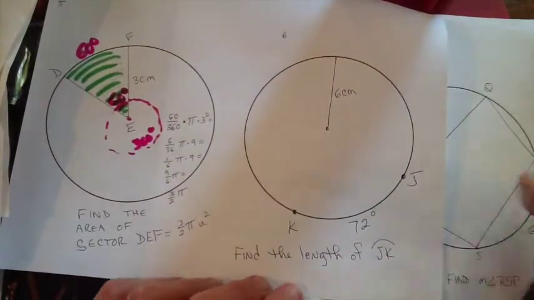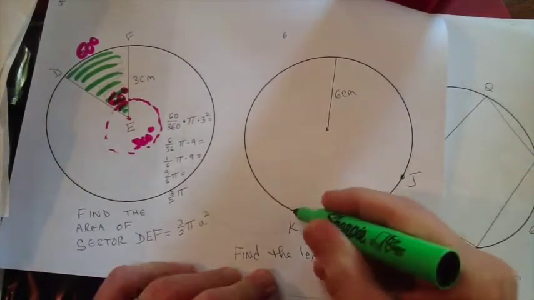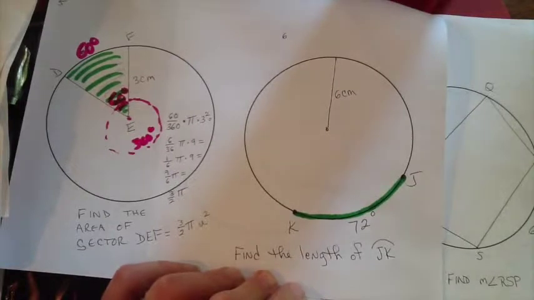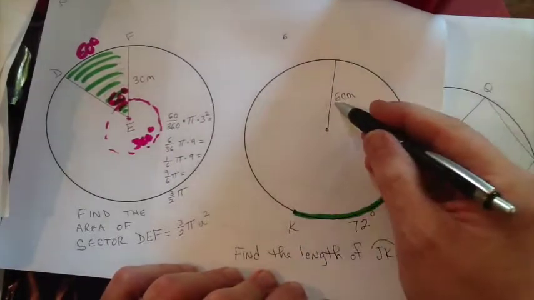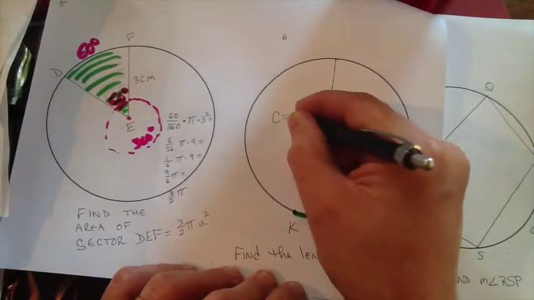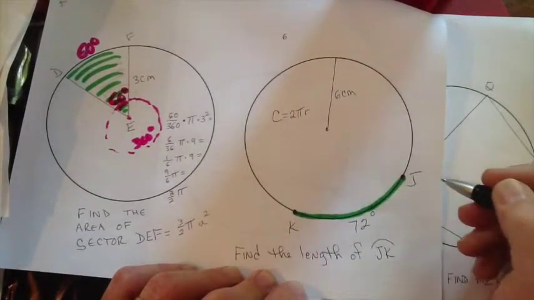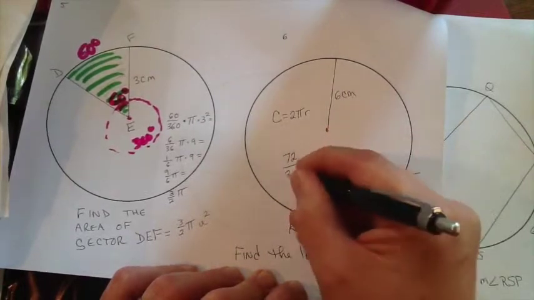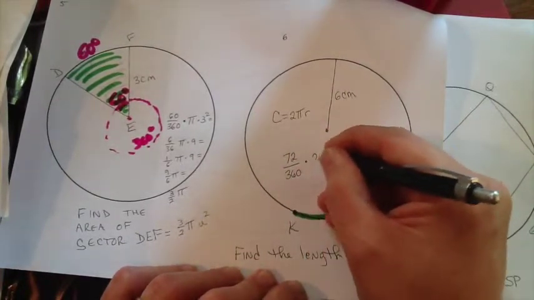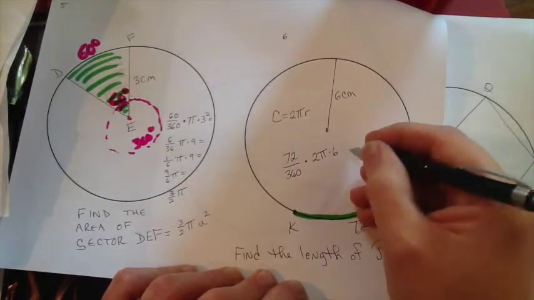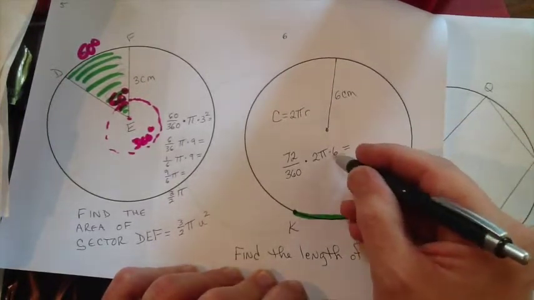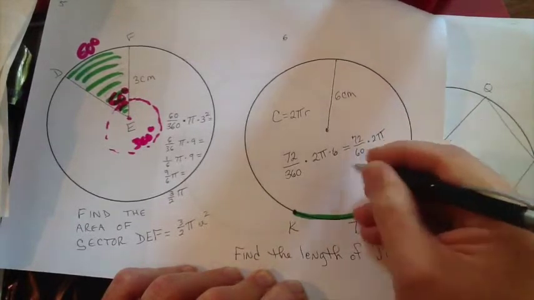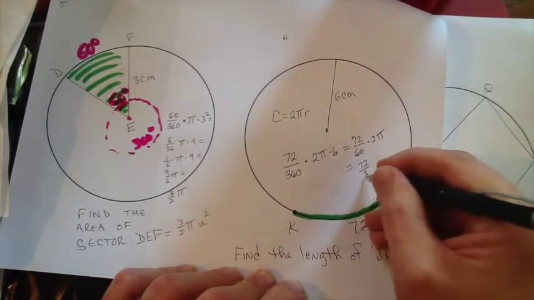For this one, you're asked to find the length of JK, and this is a similar problem, except that instead of finding area, we're finding arc length. And arc length is a portion of the circumference. The radius is 6, and the arc length here is going to be this portion of 360 degrees of the entire circumference. So doing a little bit of quick work here, this will reduce. That will reduce even further. We can put 3 into both of these.